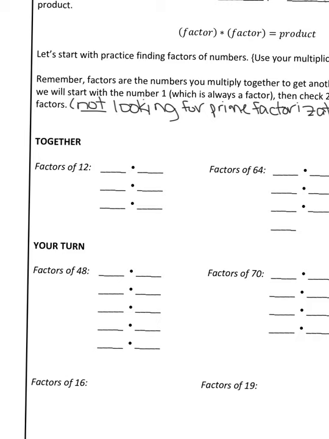All right, so factors of 12. Here we are. Let's do this part together. As I said, I like to start with 1 and go down the list. So I'm going to start with 1 and say, okay, 1 times 12 is 12, right? Those two things multiply together and give you 12. And then I'm going to check 2. 2 times 6 gives me 12. And then I'm going to check 3. 3 times 4 gives me 12.